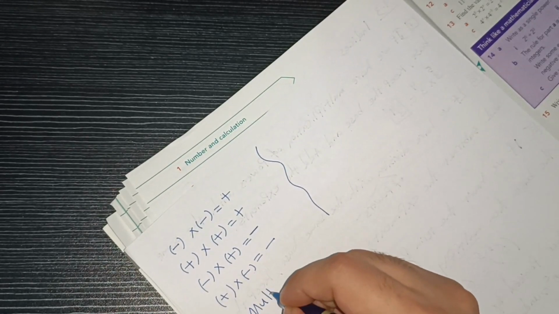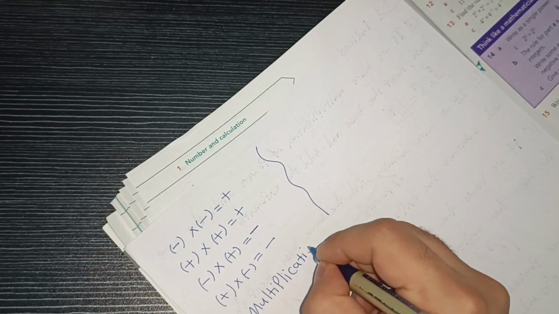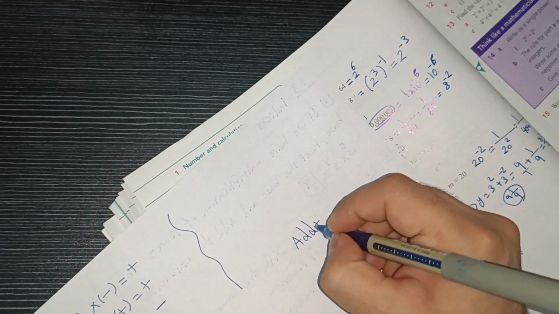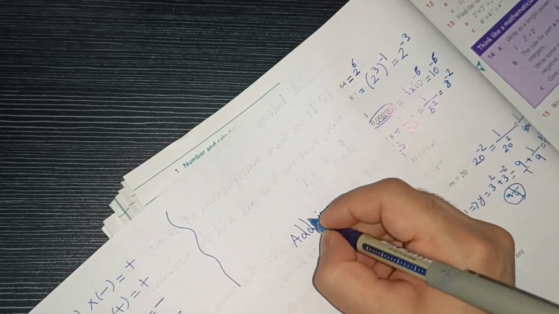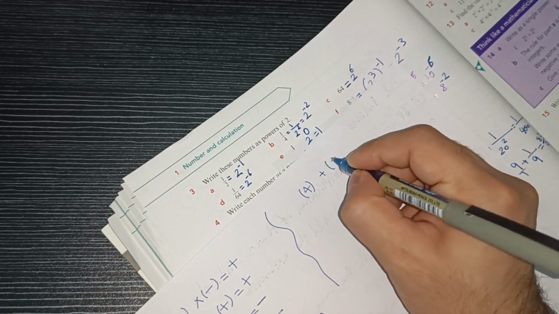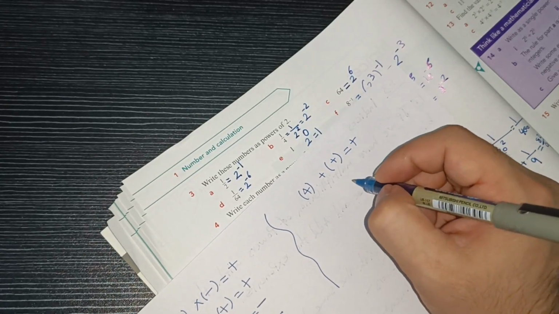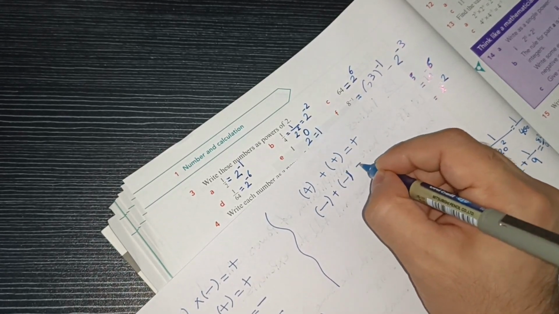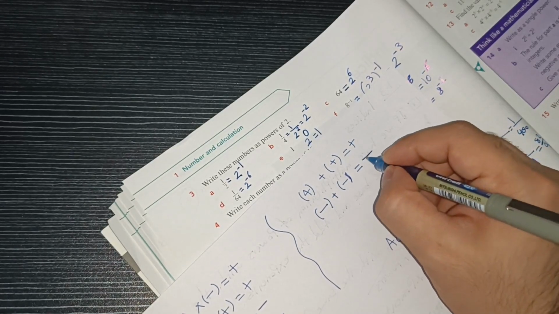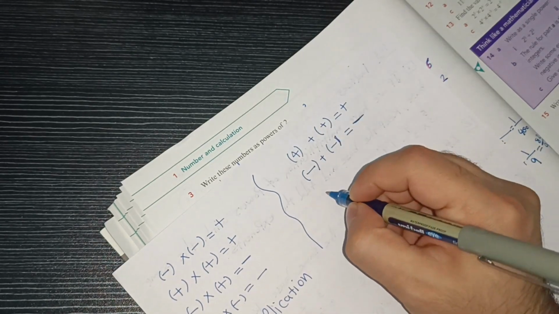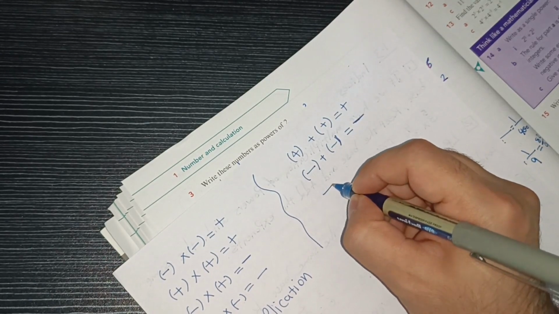Okay, multiplication. What about if you add integers? What will happen? In addition, the story is different. Positive plus positive, the result is obviously positive. Negative plus negative, the result is always negative. Don't forget this. When we add a negative number to another negative number, the result is always negative. But there is only one case of different signs.